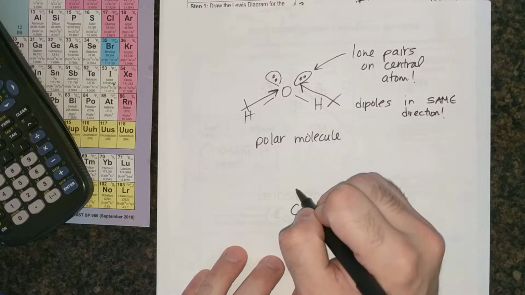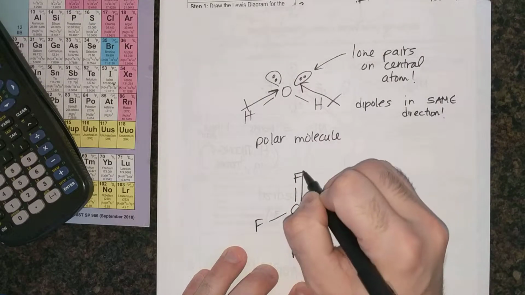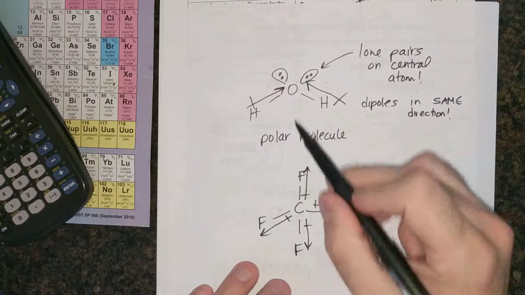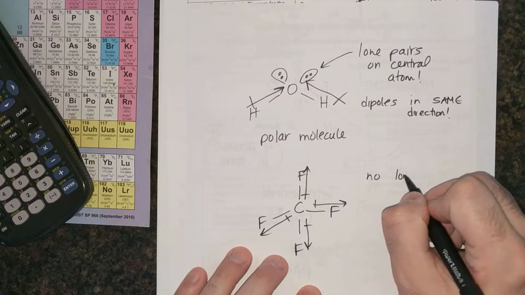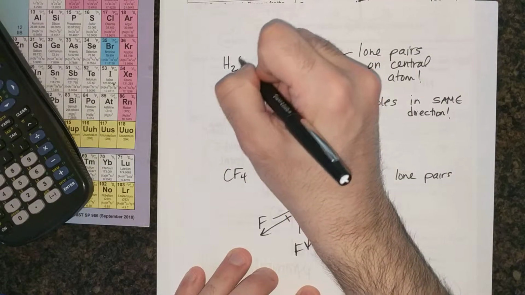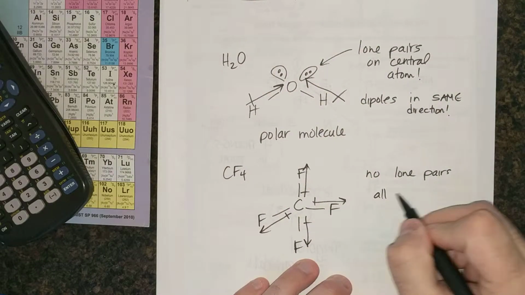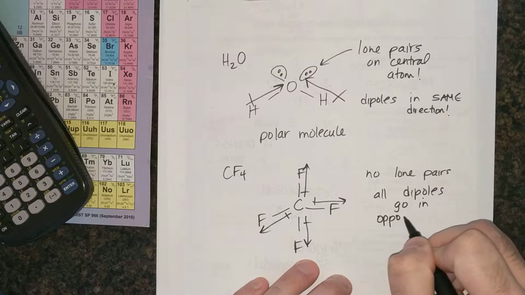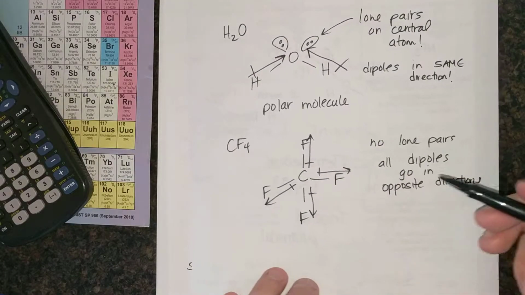But what about CF4? There are all of these polar bonds, and there are no lone pairs. So this is CF4, and this is H2O. No lone pairs on CF4. All of the dipoles go in opposite directions, and they're all the same.